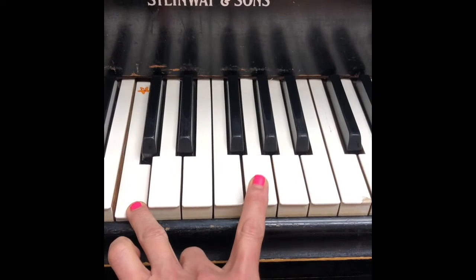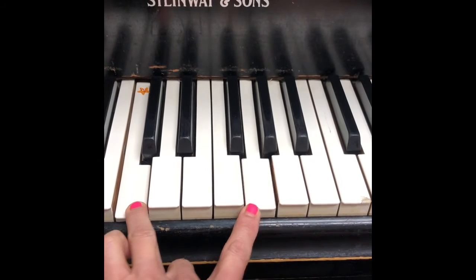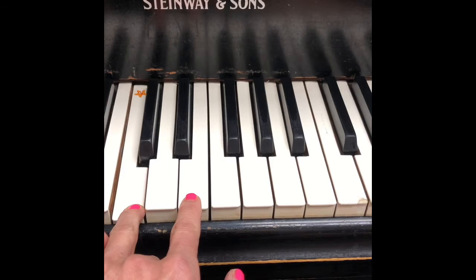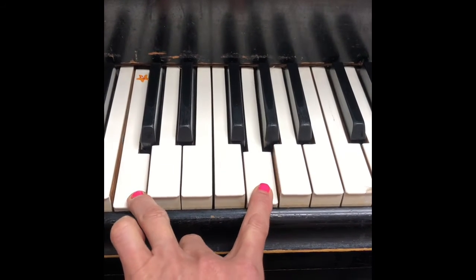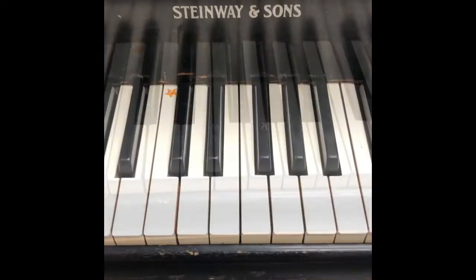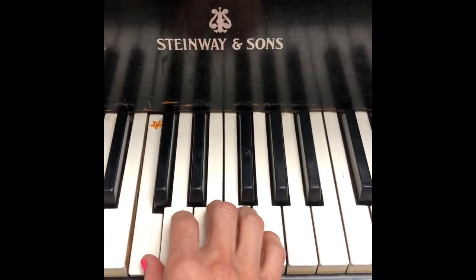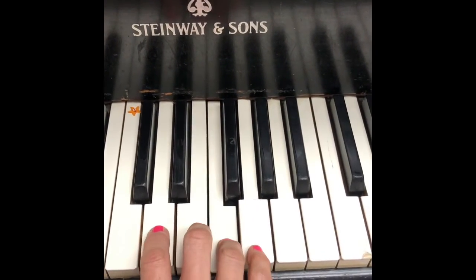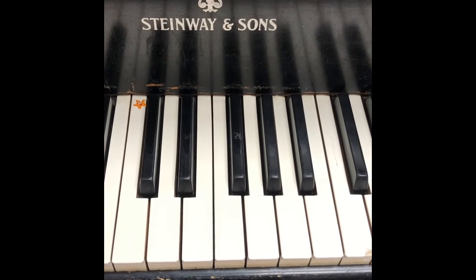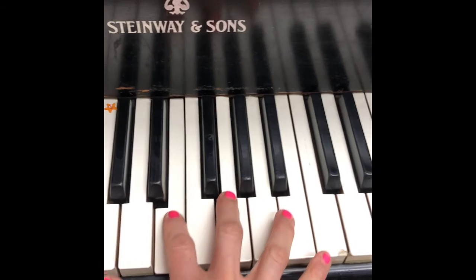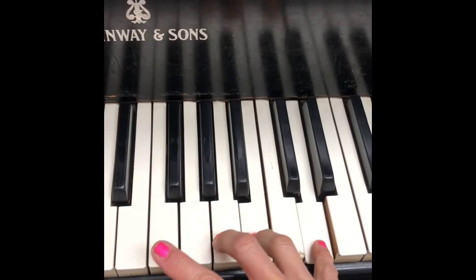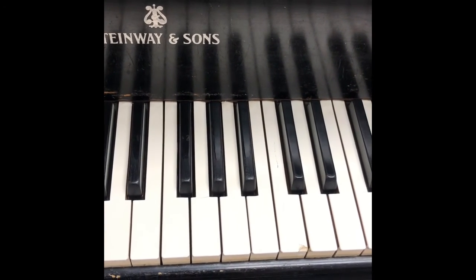How do you know the name of this? Just think: one skip up, two skips up. So you know this is G. This movement is called steps. This movement is called skips.